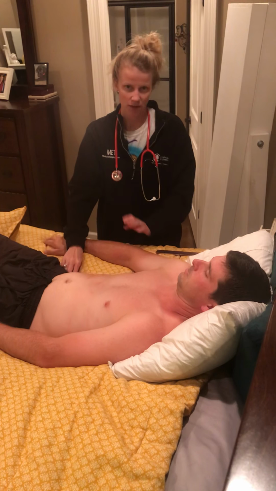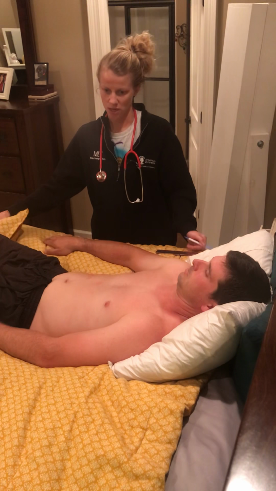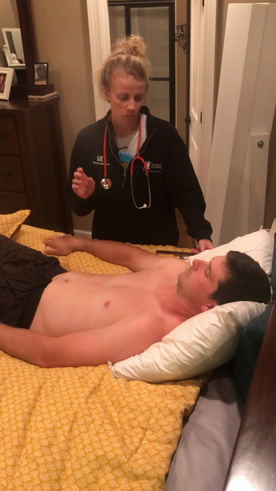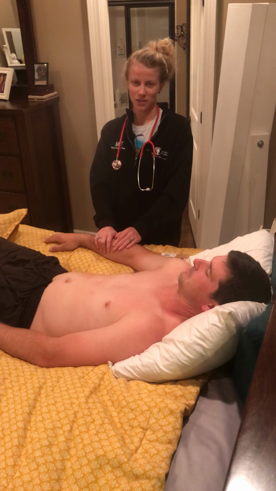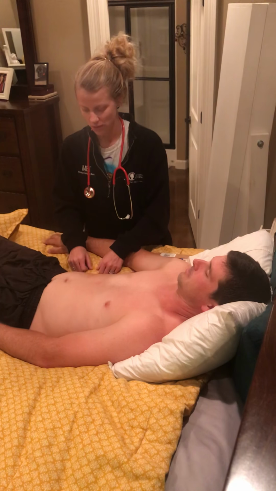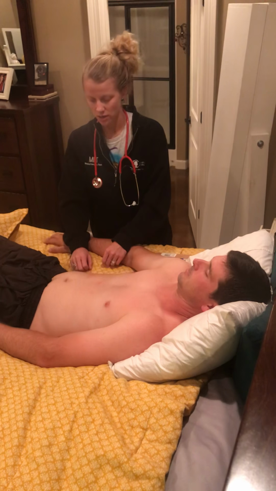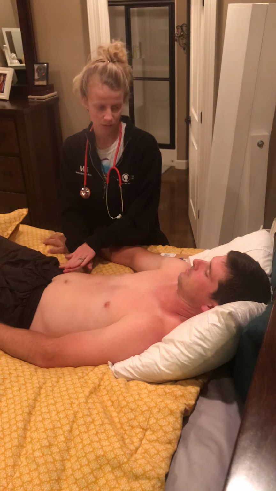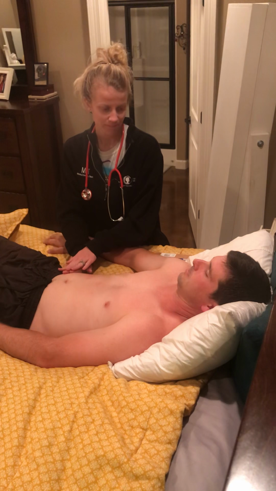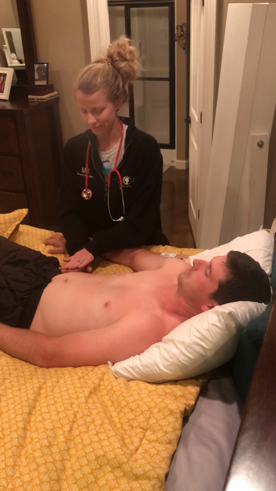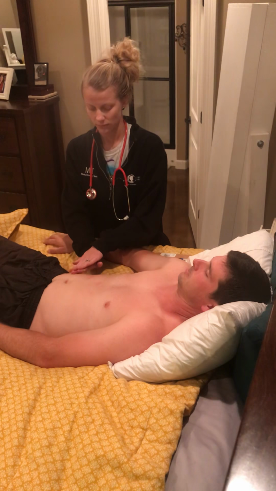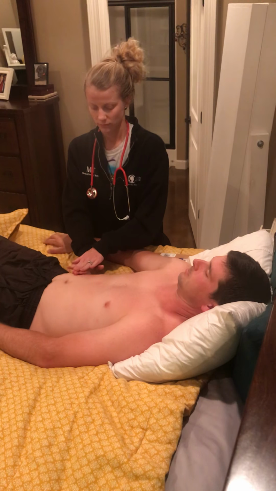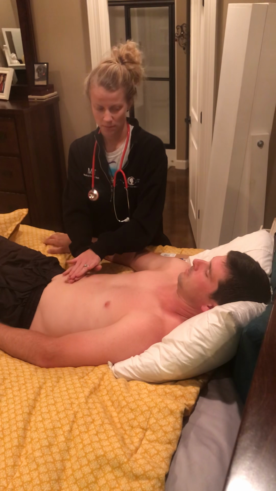Alright, now we're going to do palpation. I've already placed the pillow under the patient's knees. Are you comfortable? Yes. He's going to try not to get ticklish during this also. Okay, we're going to start with light palpation over the abdomen. Just tell me if you have any pain, okay? Okay. Thanks. Anything? No.